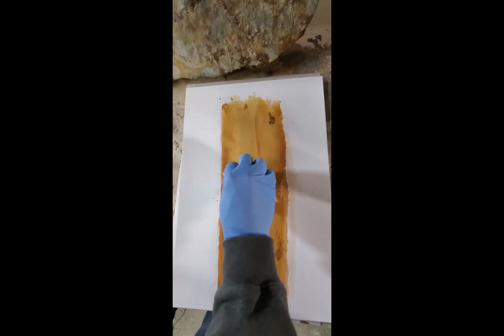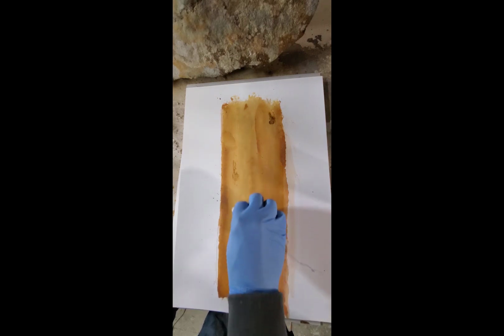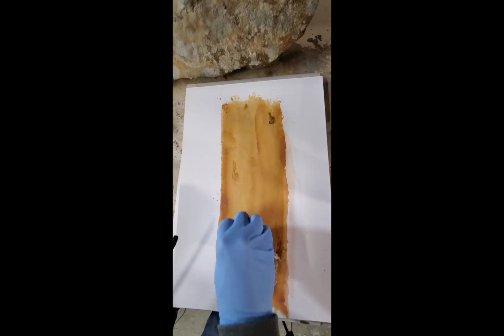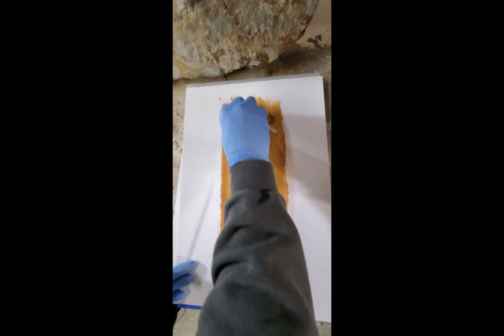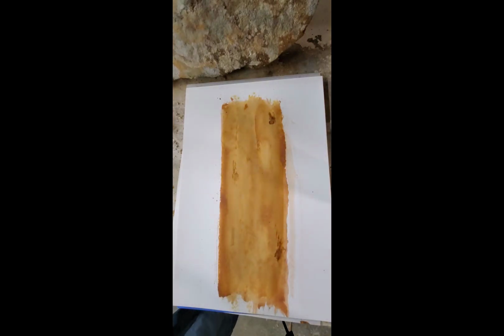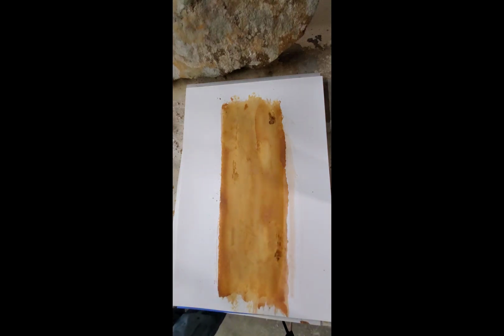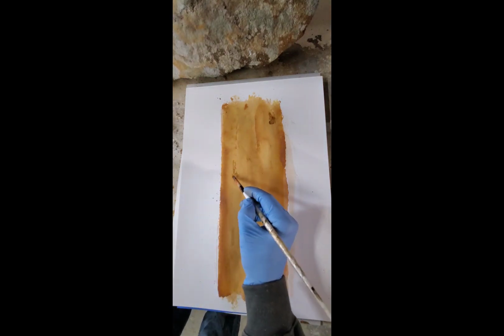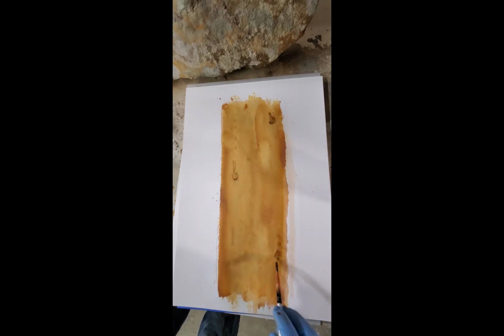I'm using the zones of the different value ranges to make this look like a realistic piece of wood, or contain realistic colors within that wood. And you notice it's drying right before your eyes. A lot of those blots and bleeds are really starting to pay dividends right now. All right, well, we'll let this play through, and I'll tag back in a second.